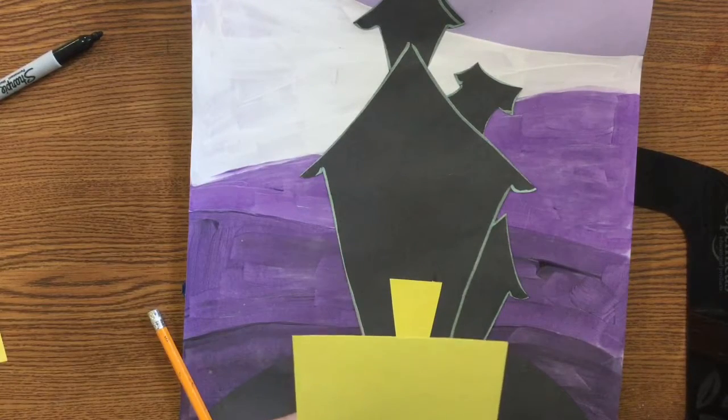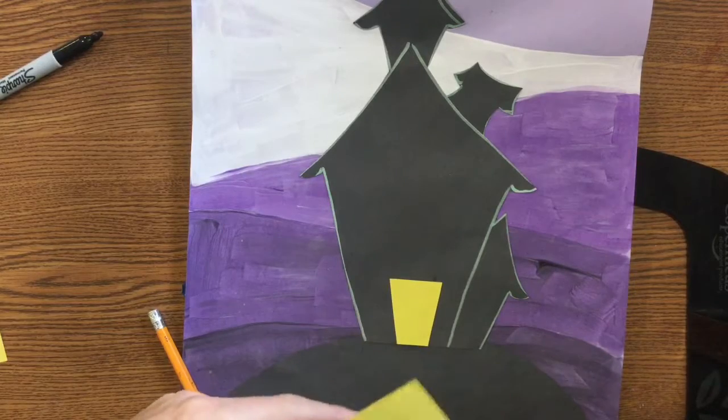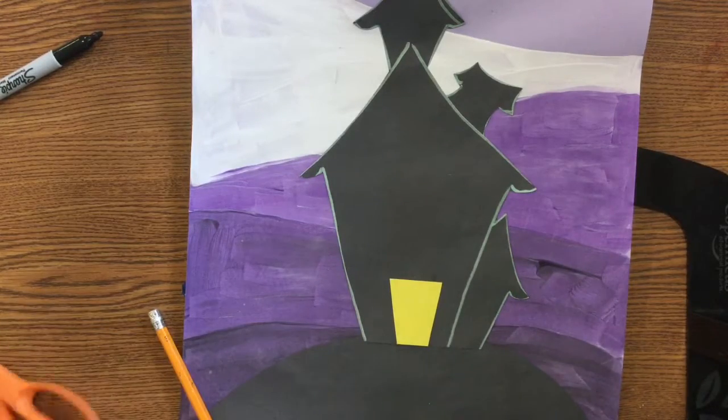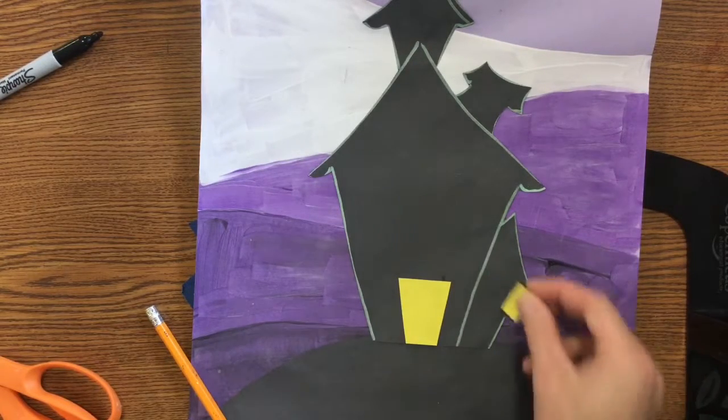If you have any side buildings on your house, they have to have a window. Because if you just leave this section right here without a window, it's going to look like just a big black spot coming off the edge of your window.